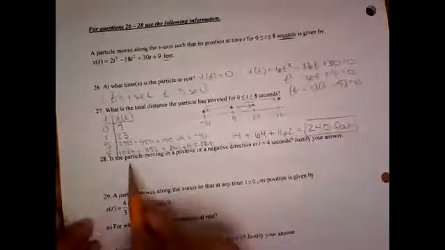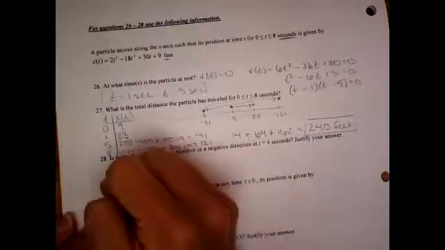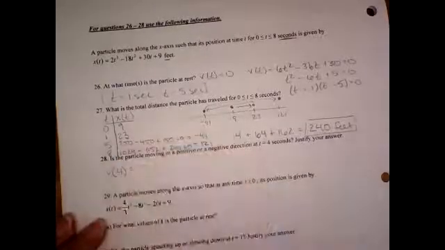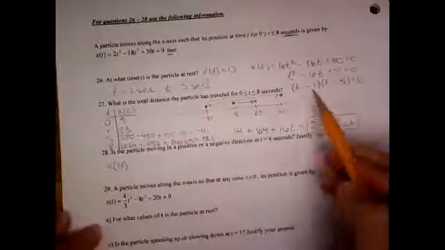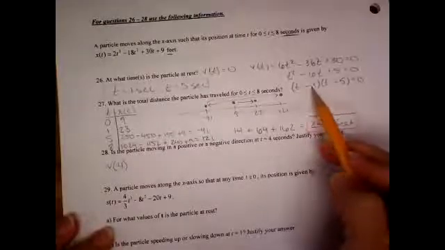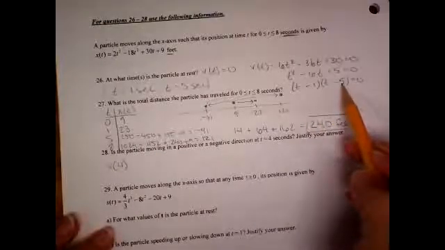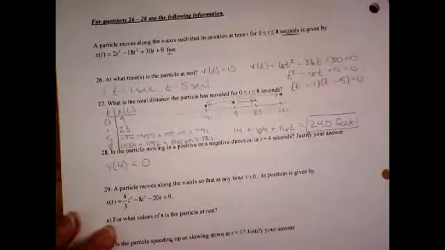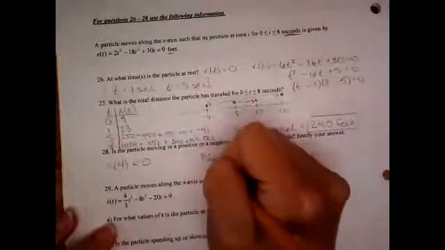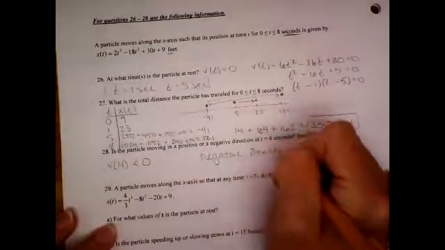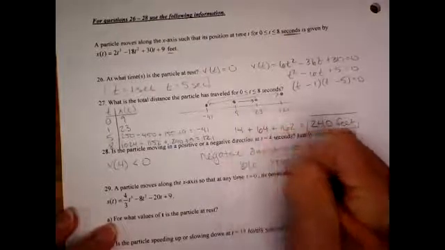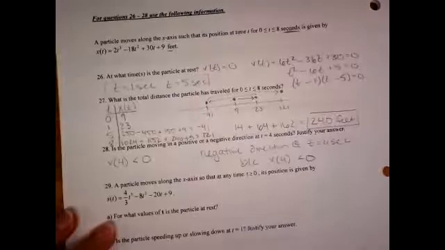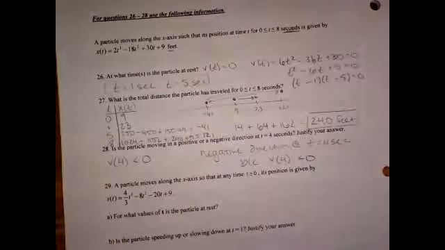And then 28, is the particle moving in a positive or negative direction at time 4? Well, you want to find the velocity at 4. And actually, you don't need to find it exactly. You just need to know whether it's positive or negative. So let's see. You plug in 4 to velocity. 4 minus 1 would be positive. 4 minus 5 would be negative. So this is going to be negative, and so that means in a negative direction. So negative direction at time 4 seconds because v of 4 is negative. So again, if velocity is negative, it's moving in a negative direction. If velocity is positive, it's moving in a positive direction.